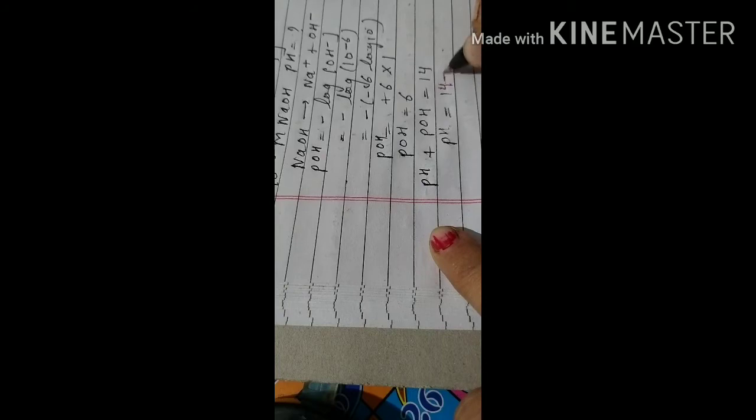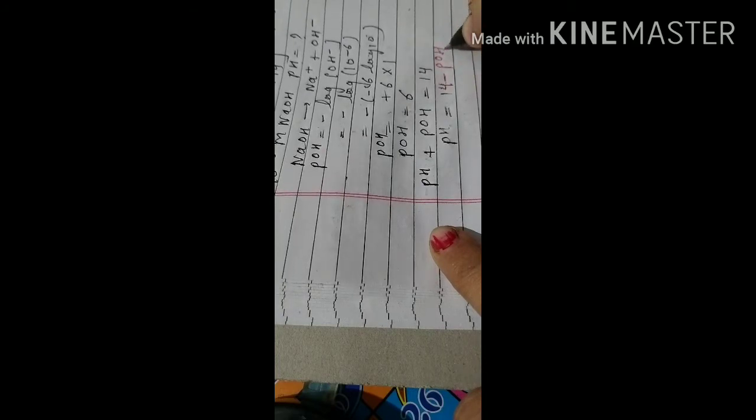As we have to find the pH, we do 14 minus pOH. So 14 minus 6, we have got 8, and pH is 8, which means the substance will be basic in nature.